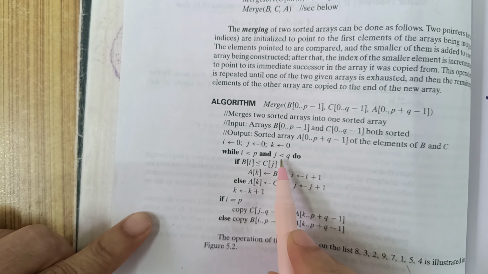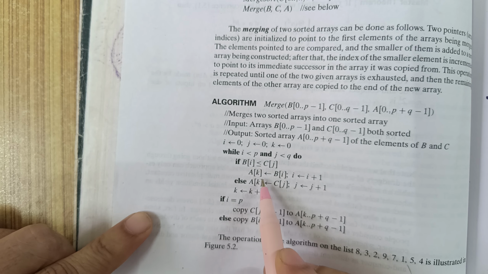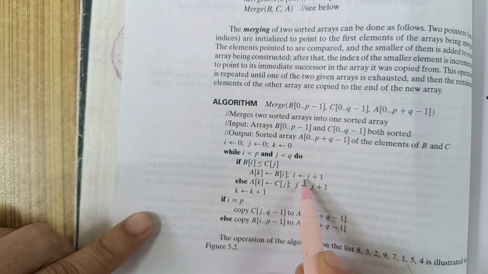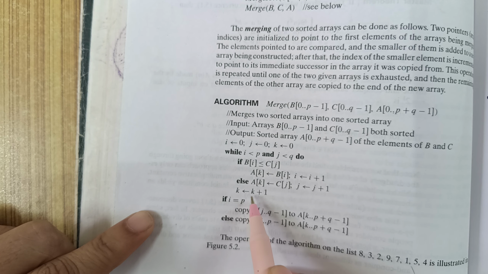So the i loop, j loop, comparison between B and C, and incrementing i if you brought the element from B, incrementing j if you are bringing the element from the second partition C, and whether it comes from B or C, the solution array index k should be incremented further.